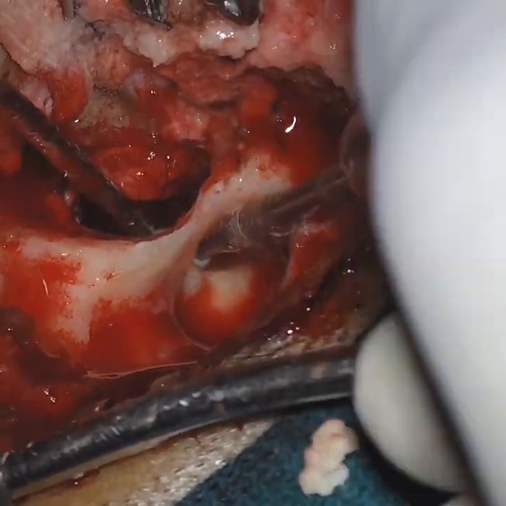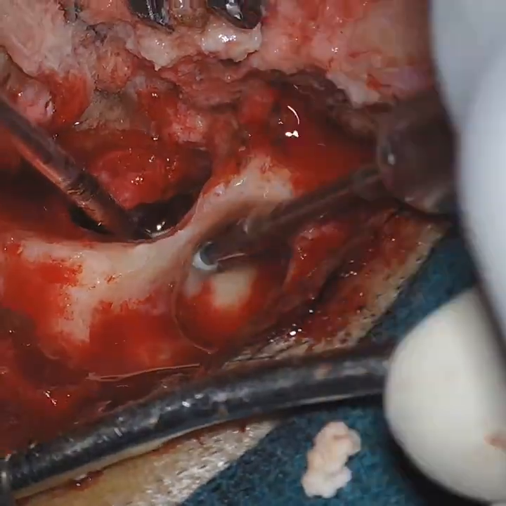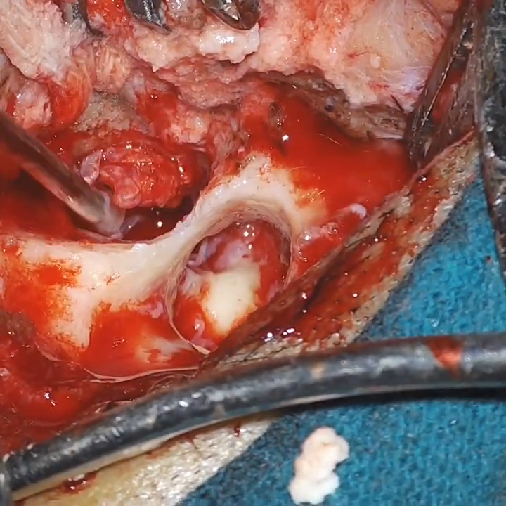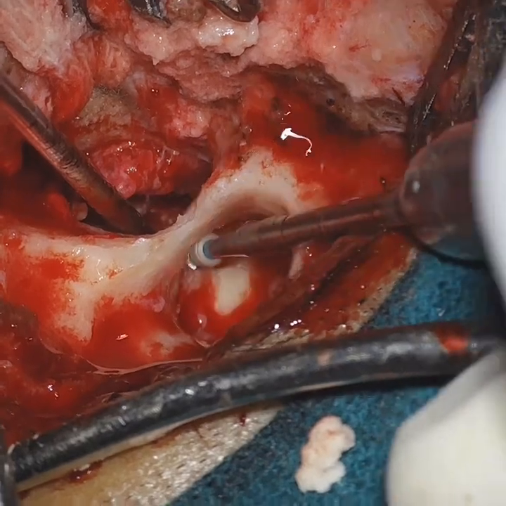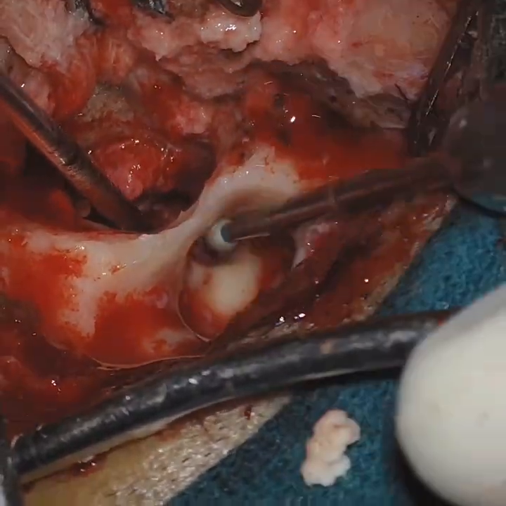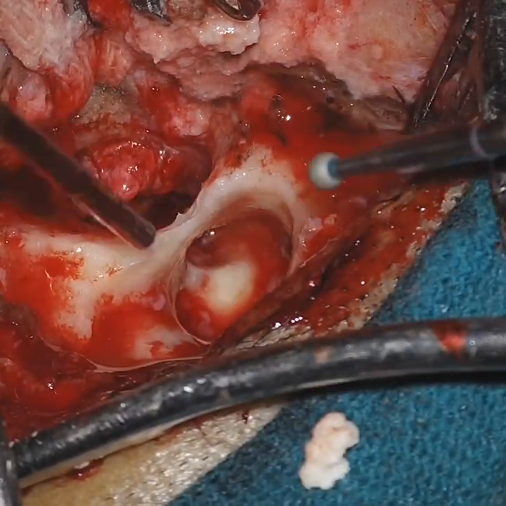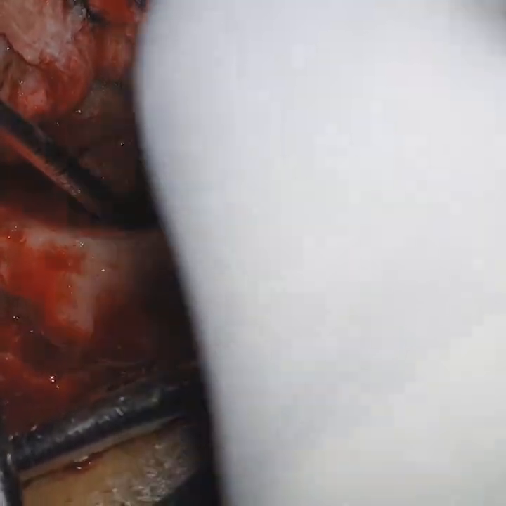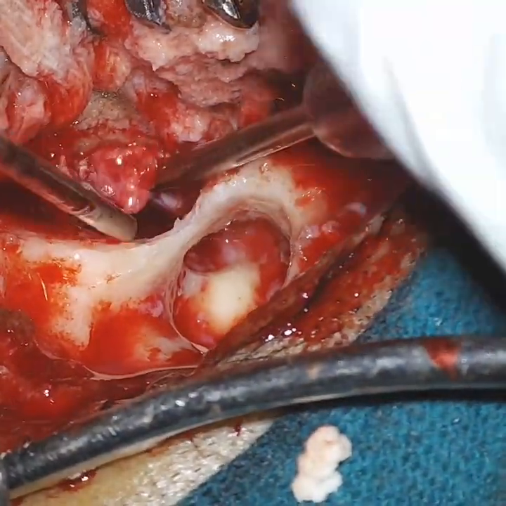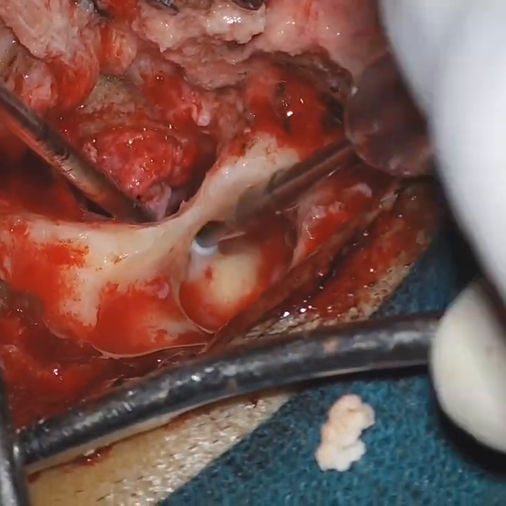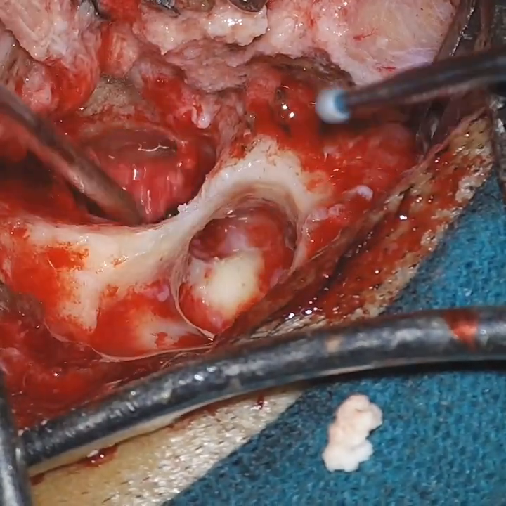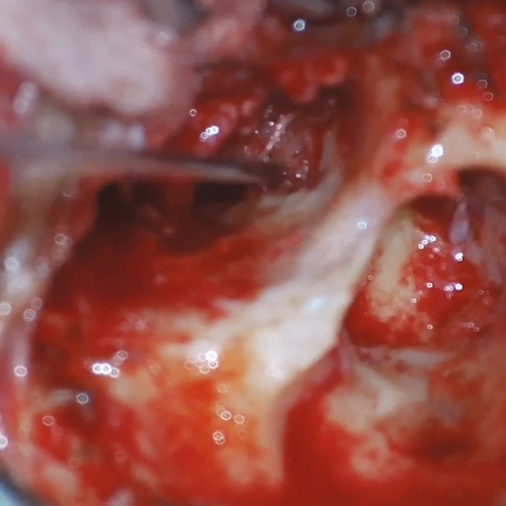So now since the stapes is also eroded, we are exposing the facial nerve. Now you see we are exposing the facial nerve through this route. So finally we are exposing the mastoid and tympanic segment of the facial nerve. And once we expose the facial nerve, we take all the diseased mucosa of the facial recess.